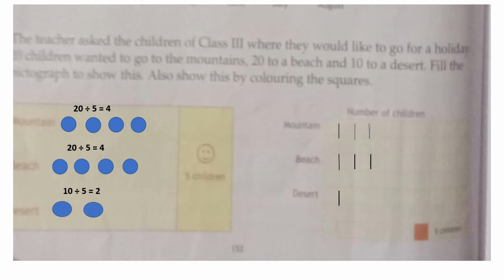Now you have seen the pictograph, children. In the same way in the graph also, you can see one box represents 5 children. So mountain, 4 boxes. Beach also 4 boxes. And desert 2 boxes. So in this way you can make a bar graph and a pictograph both.